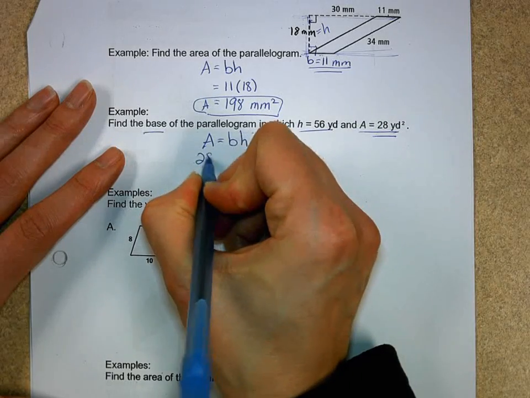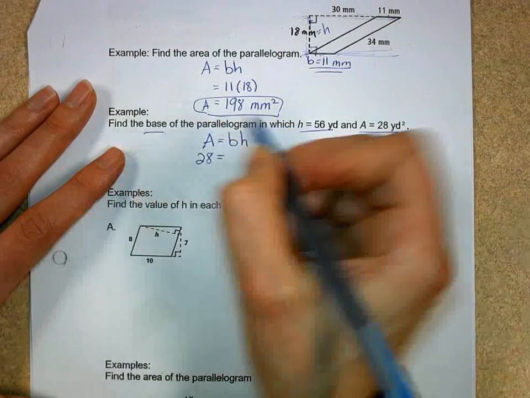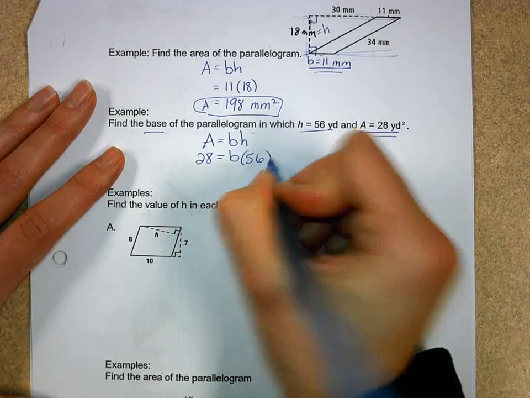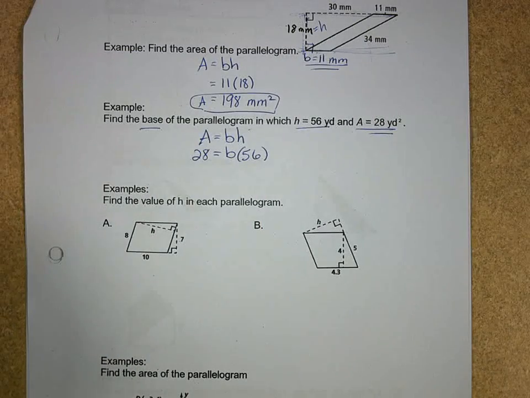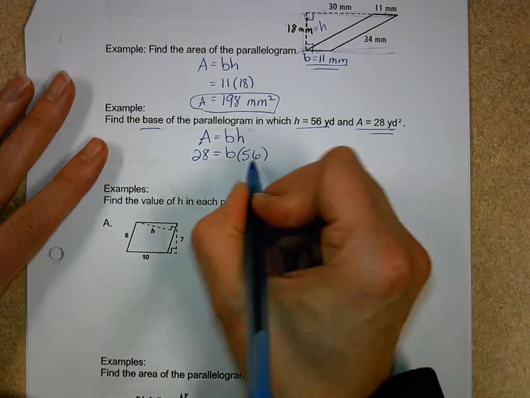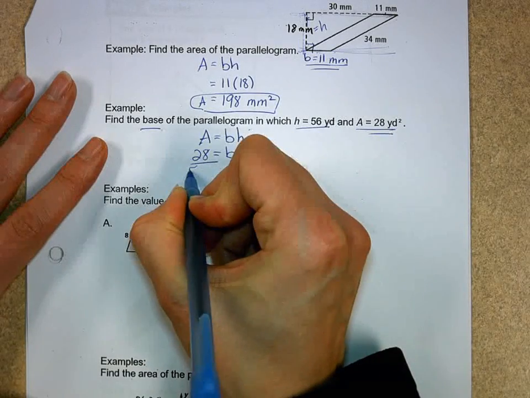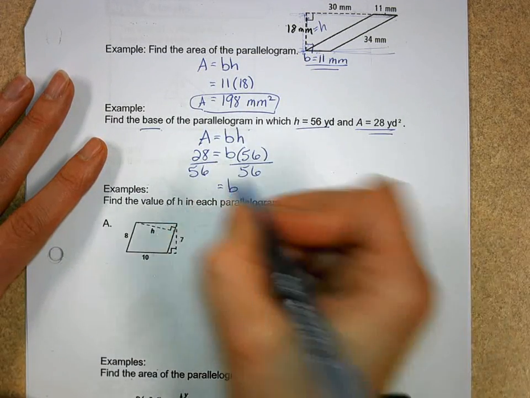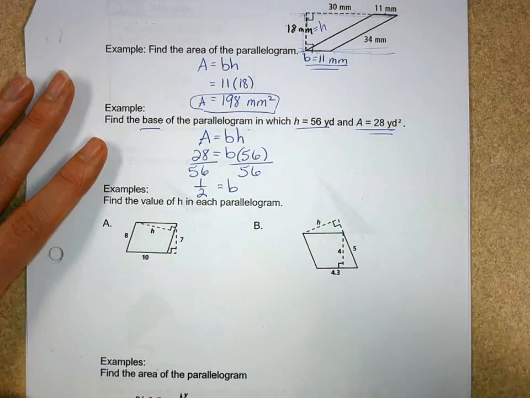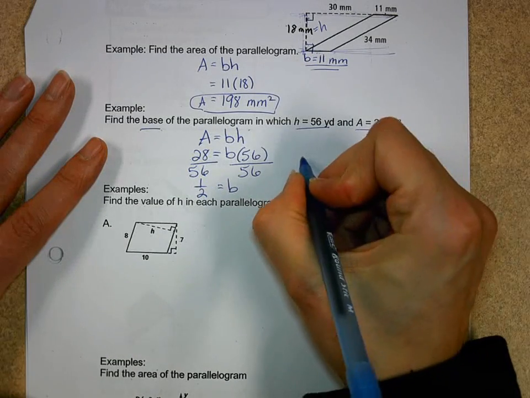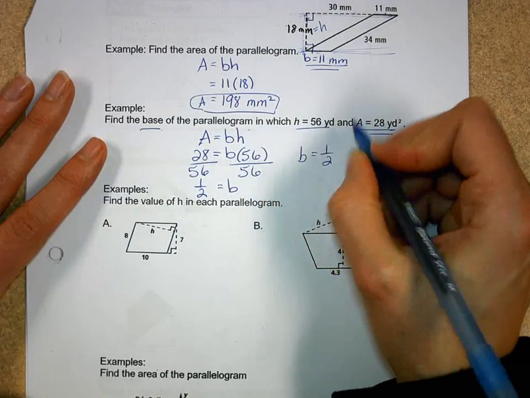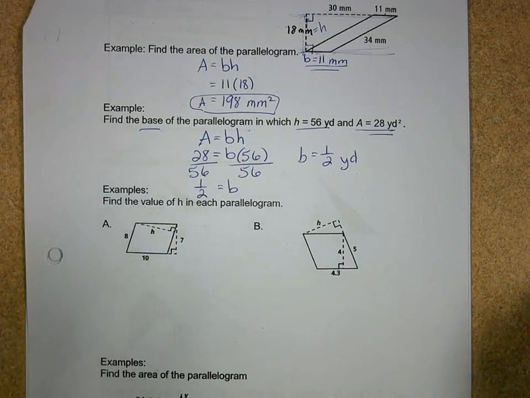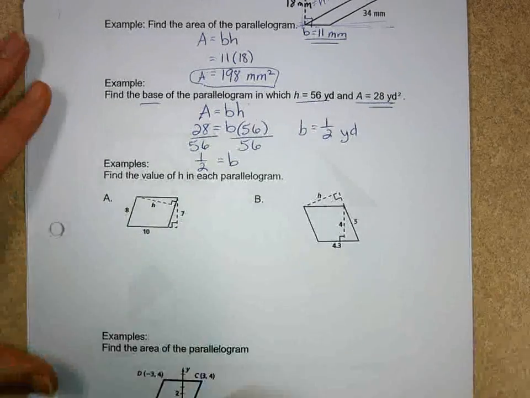The area I know is 28. The base, that's what we're looking for, so I'm just going to leave a B there for base. The height is 56 yards. So what do I have to do? I got to get the base by itself, so I divide both sides by 56. Well, fraction, and don't freak out, what does that reduce down to? 1/2. But I got to label very carefully. Now labeling is going to be critical. The base is 1/2 a yard. Bases aren't squared. Height's not squared. Area is squared. Now, those are very basic examples.